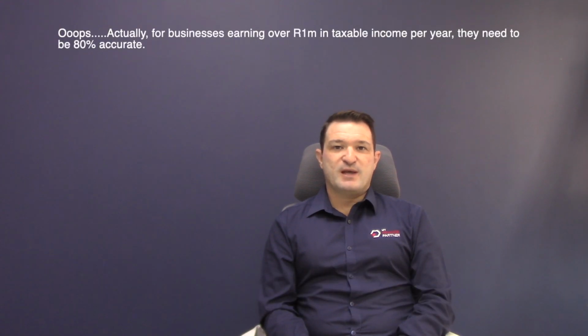Having said that, it's important that we are accurate at provisional number 2, because there are some implications for business owners and some penalties that SARS can apply if we're not accurate. Let me explain it essentially in 2 parts. Businesses that earn more than 1 million Rand of taxable income a year need to get to 90% accuracy with SARS. What does that mean?